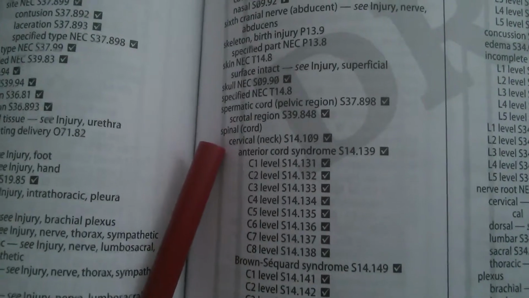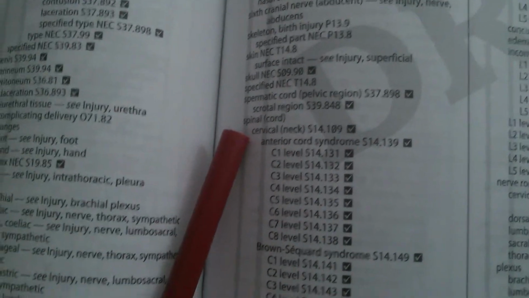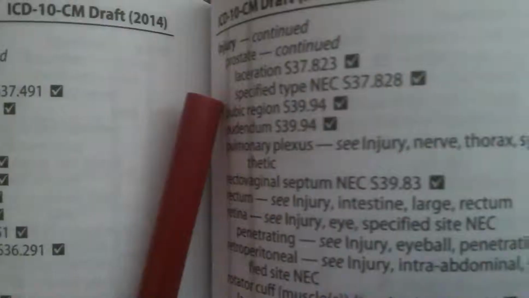So injury, right? Right. Go to injury, and then? Spinal cord. Let me put it in focus. Can you point? Where is it? Yeah, there it is. Here. You start with injury. Where's injury? Injury was way over there. It has many entries. Oh, okay, let's just start at the top of the page. It says injury continued, right?